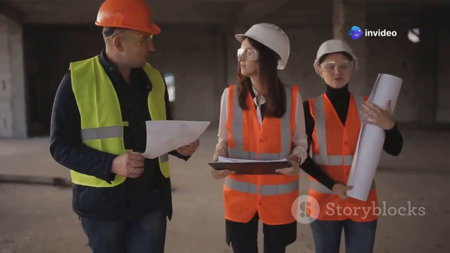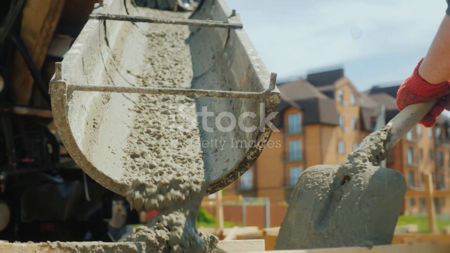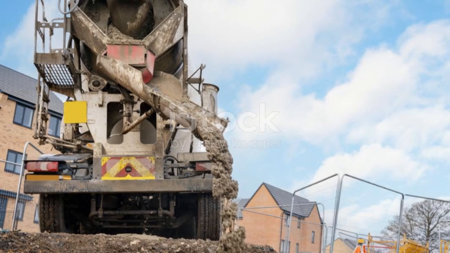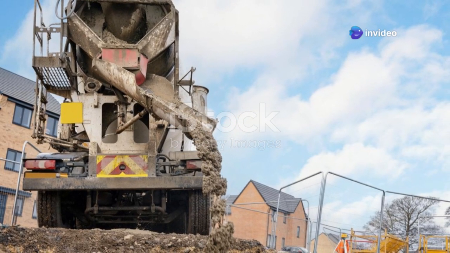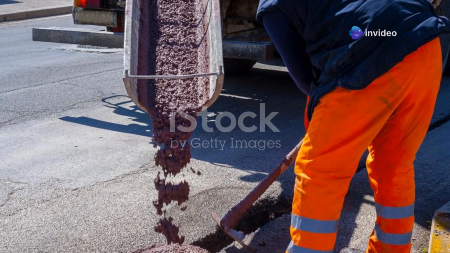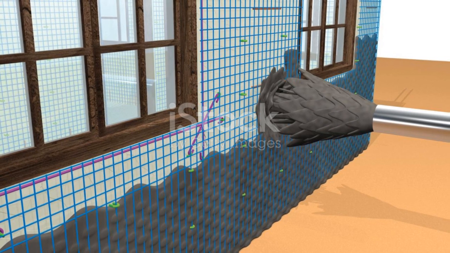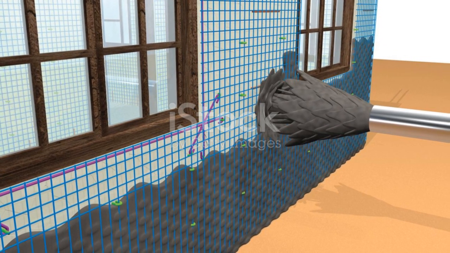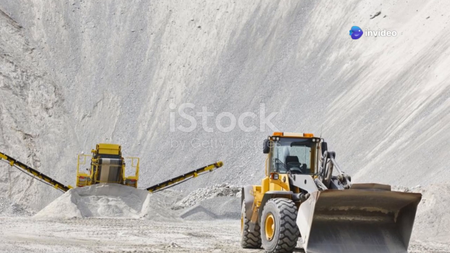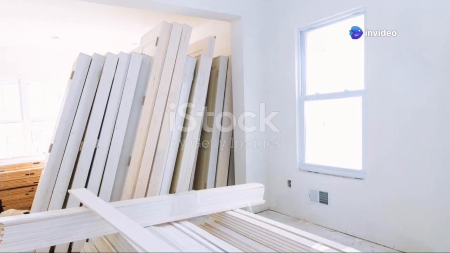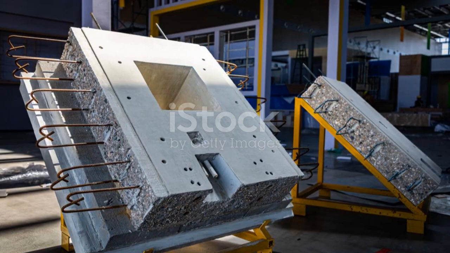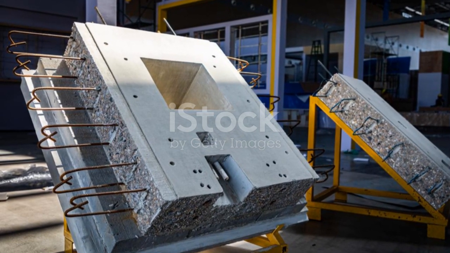By carefully considering these factors, we can select the best type of coarse aggregate for the job and ensure a strong and durable structure. Understanding coarse aggregate is essential in construction. It's a fundamental component that significantly impacts the quality and longevity of our infrastructure. By paying attention to its characteristics, properties and grading, we can build structures that are not only strong and durable, but also safe and sustainable for generations to come. Remember, a solid foundation starts with the right aggregate.